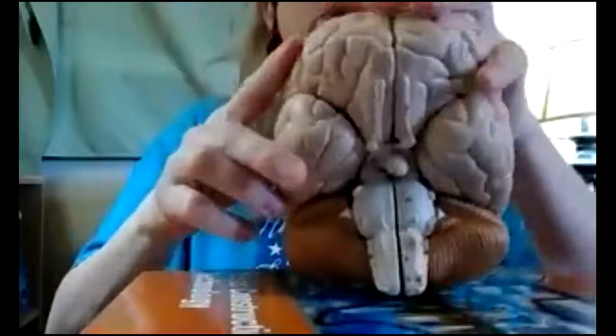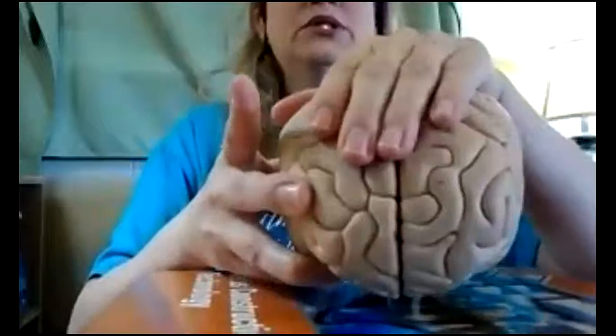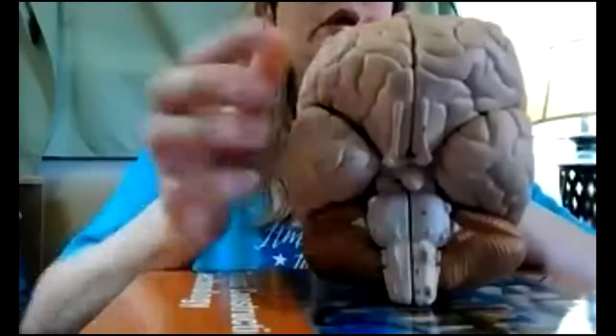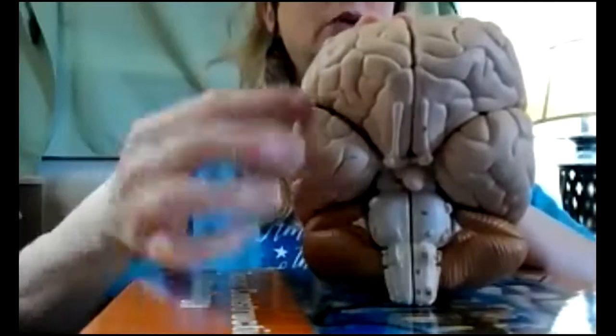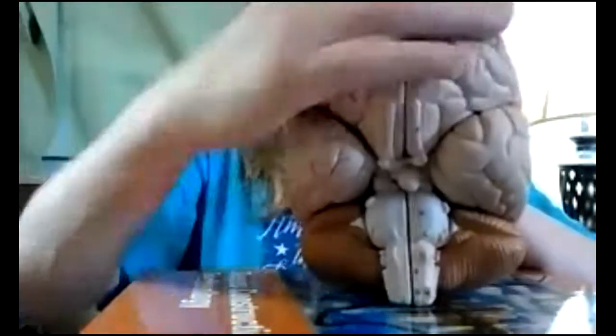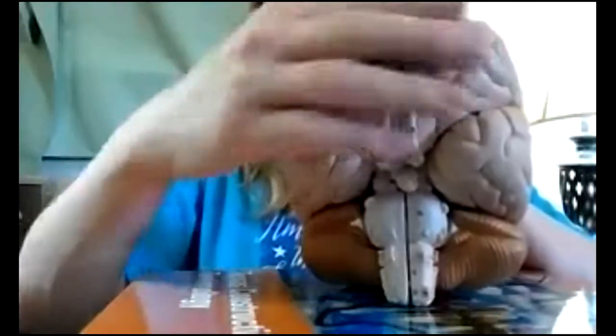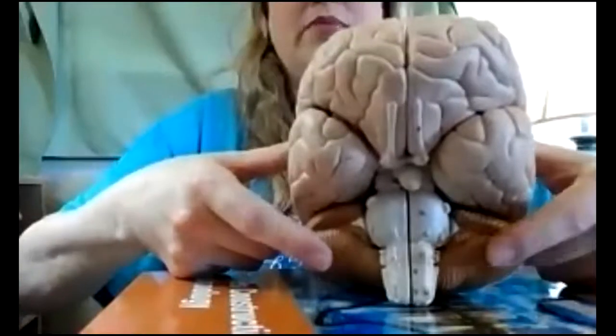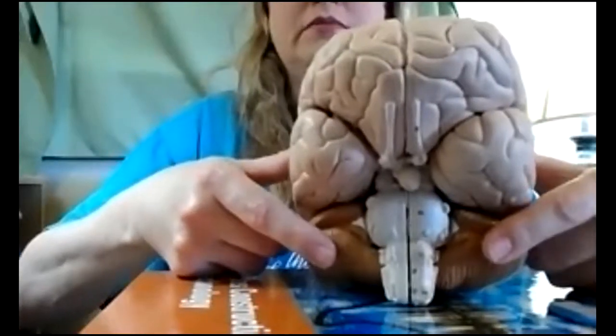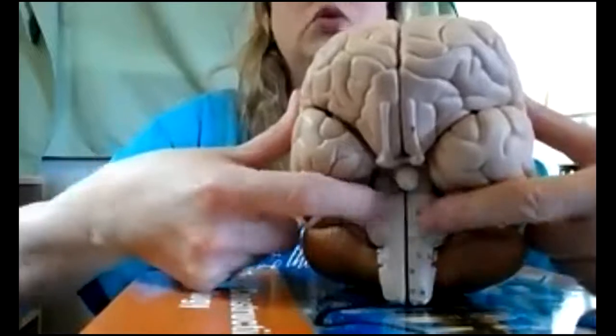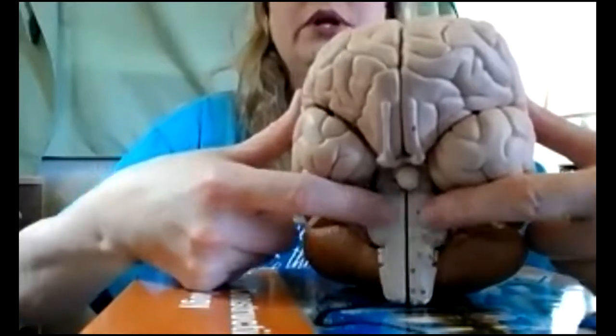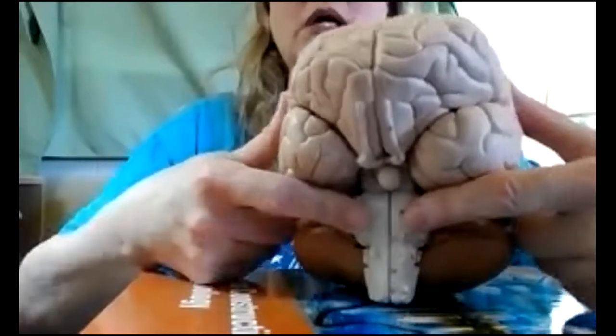Okay, now we're going to be looking on the inferior side of the brain. So up here was the top. So we're just going to be looking on the underneath or the inferior side of the brain here. So again, all of this wrinkly area here is going to be your cerebrum, and the baby brain down here is going to be the cerebellum. You'll see this swollen area right here. This swollen area is called the pons.